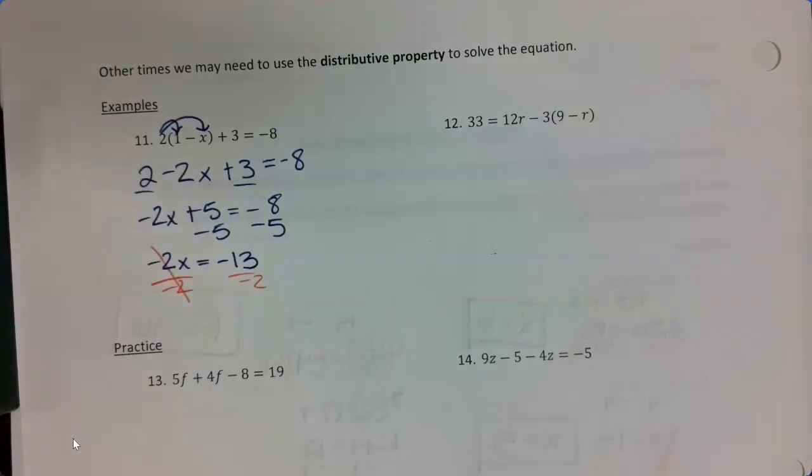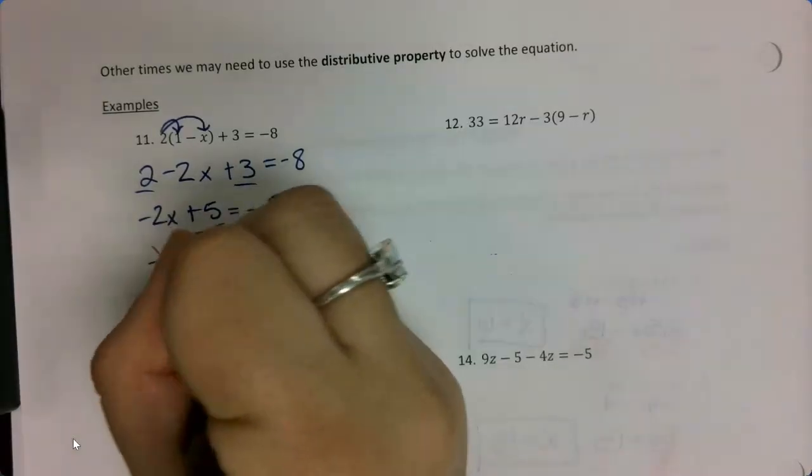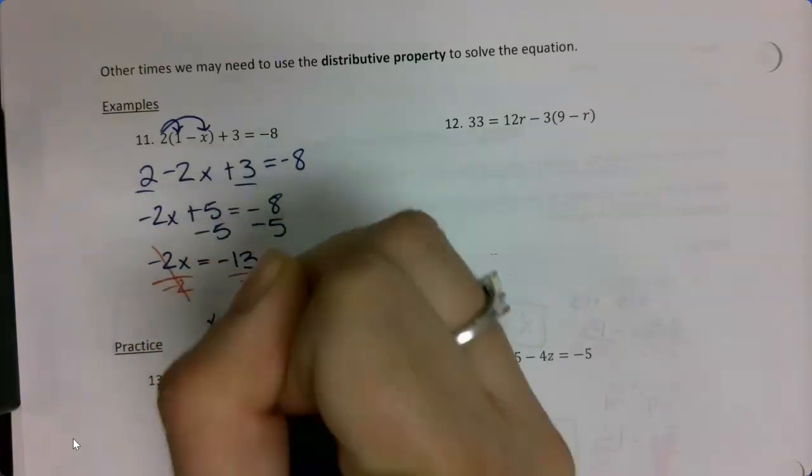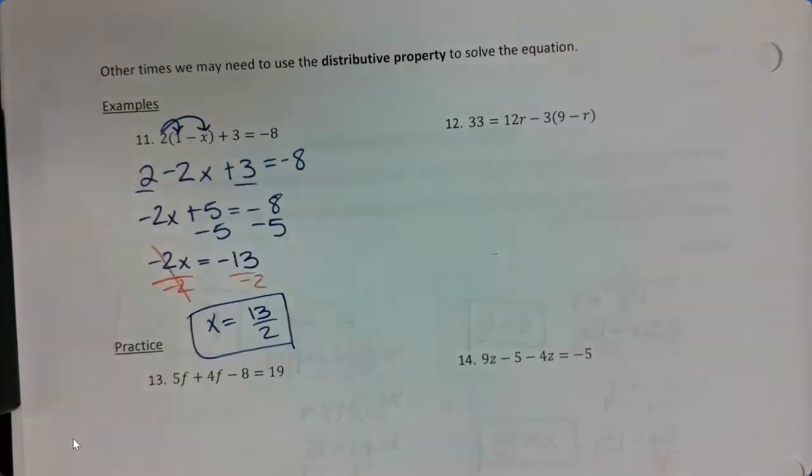It's just going to cancel out on the left. Negative 13 divided by negative 2. Okay. It is 6.5, but I'm going to leave it as a fraction. Yeah, 13 over 2. Because I have 2 negatives, it turns positive.